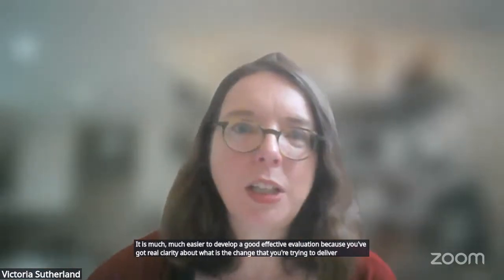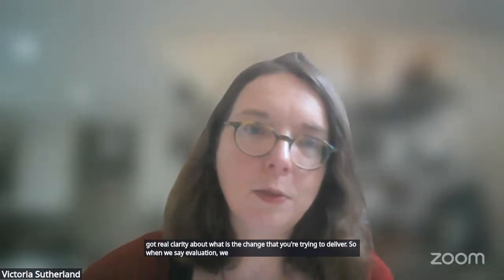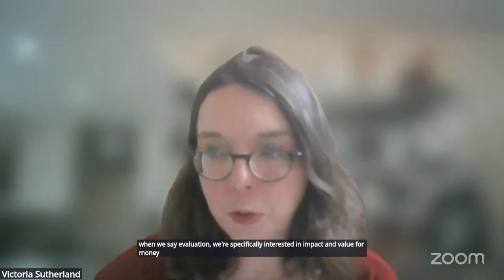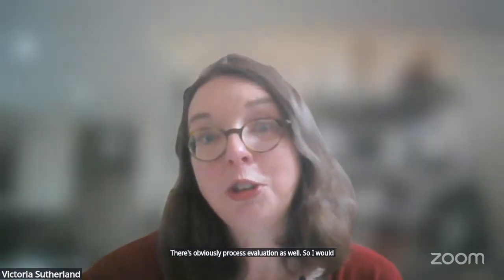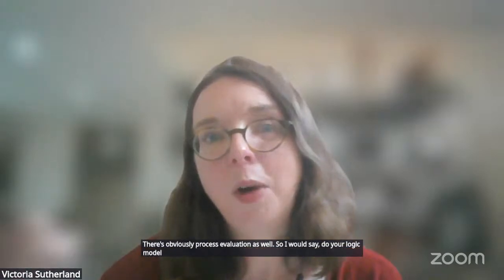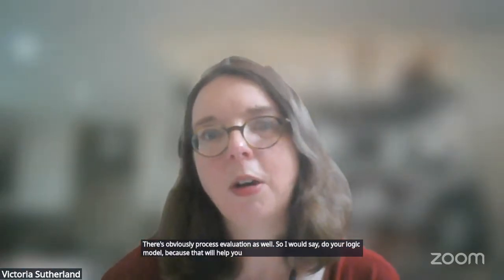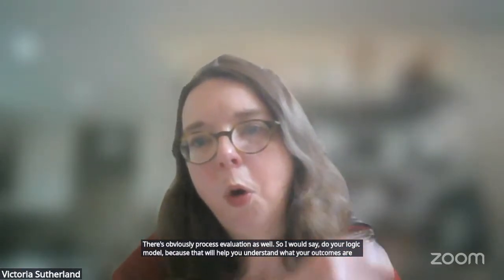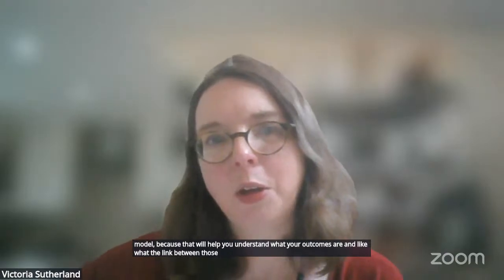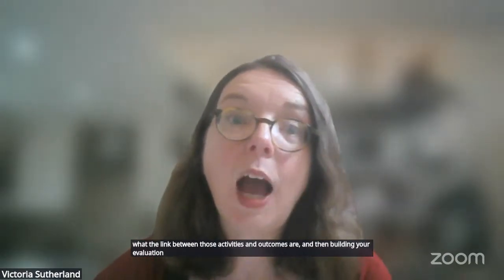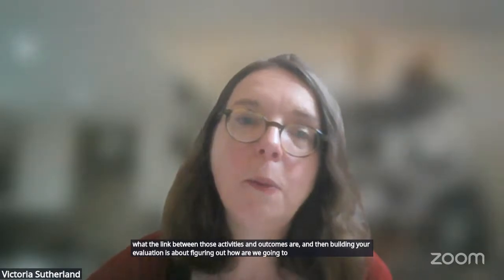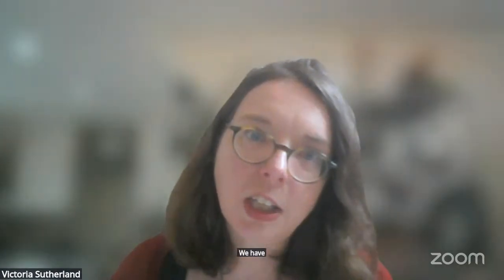When we say evaluation, we're specifically interested in impact and value for money. There's obviously process evaluation as well. So do your logic model, because that will help you understand what your outcomes are and what the link between those activities and outcomes is. Then building your evaluation is about figuring out how we are going to test whether or not we have actually delivered that change.